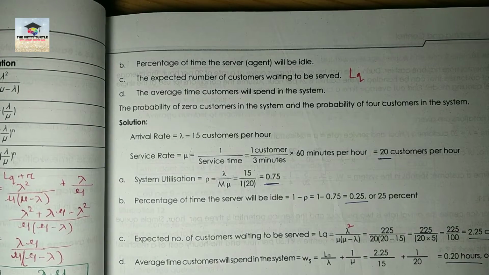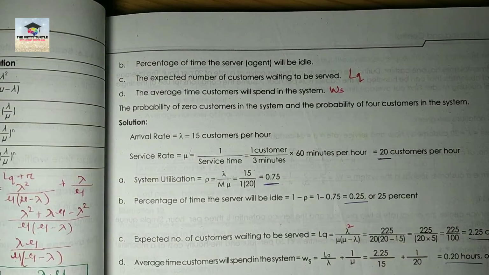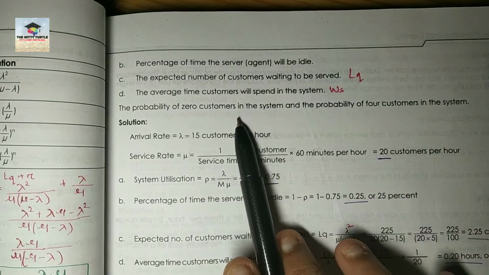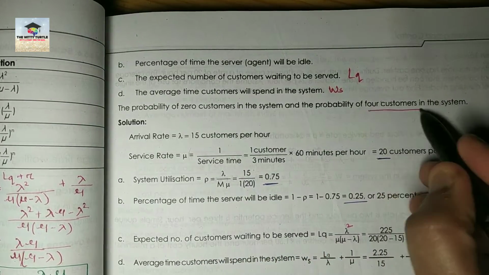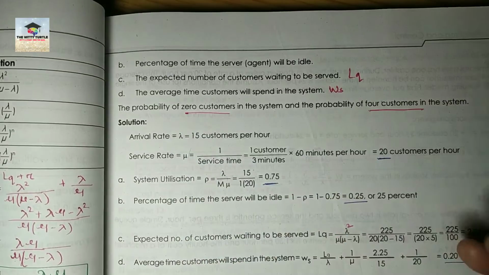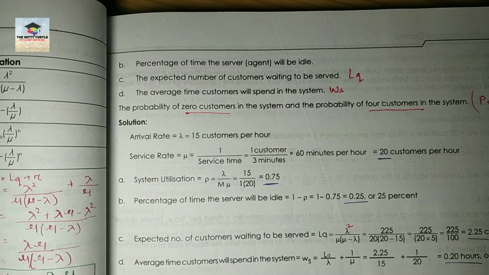Average time the customers will spend in the system is how much time they are waiting. And also the probability of 0 customers in the system and the probability of 4 customers in the system. That means P0 and P4. Right? So let's start solving the question.